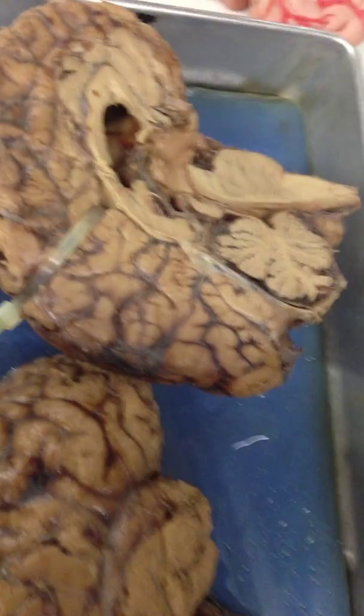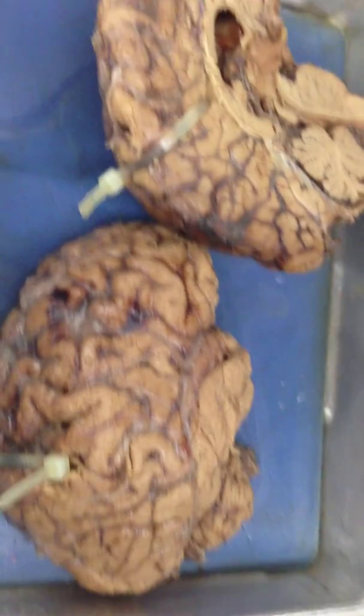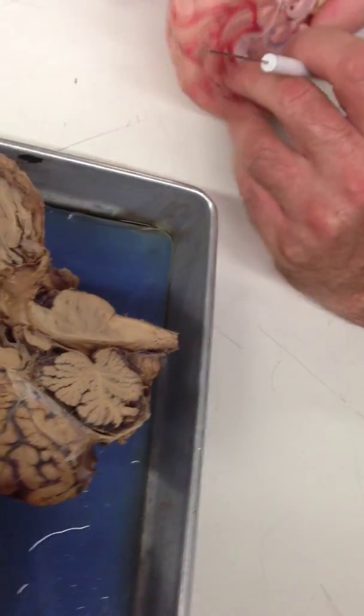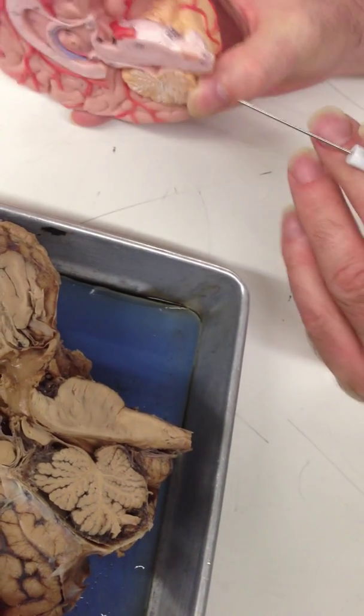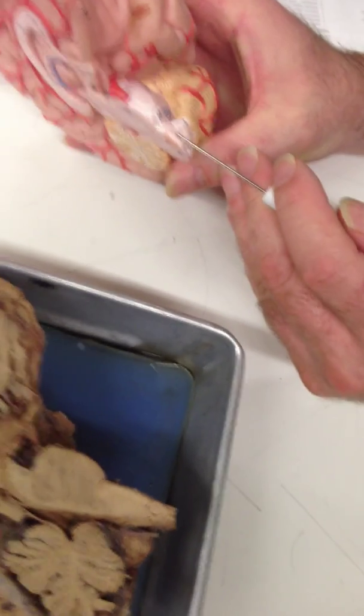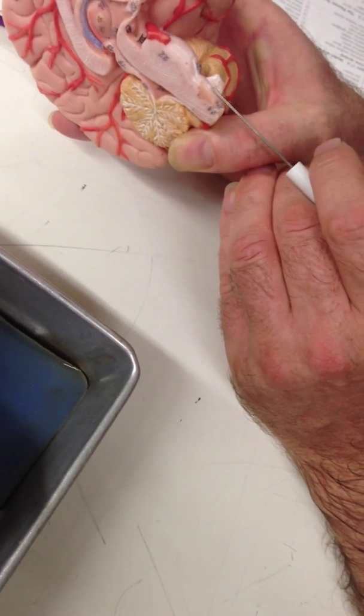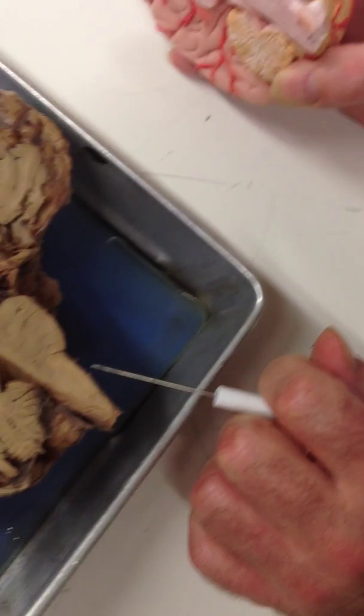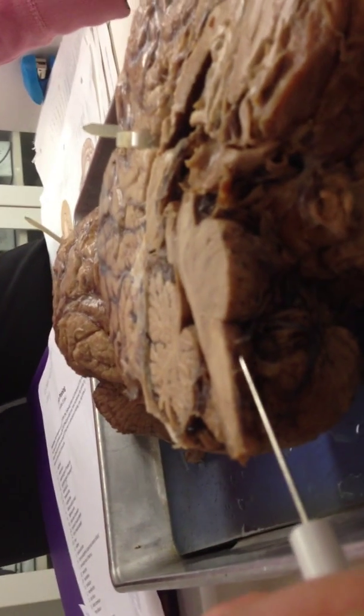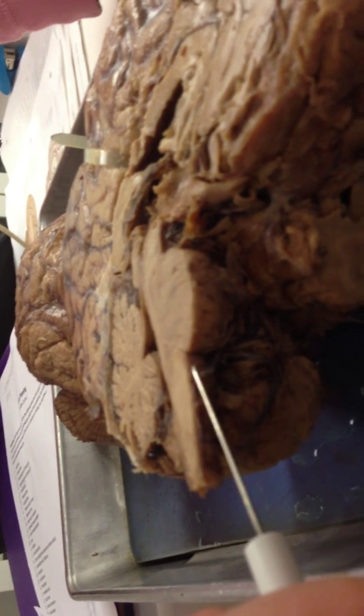Okay. The pyramids of the medulla is right here. So that corresponds to right here. It's just kind of like this.